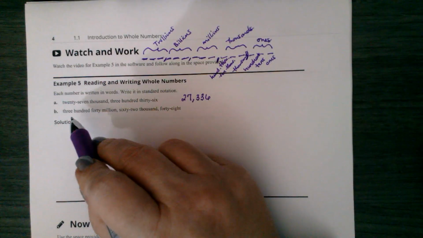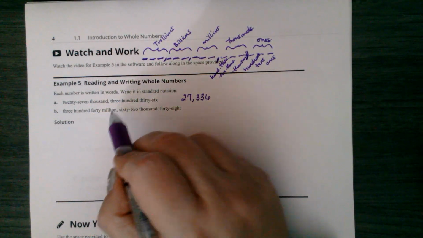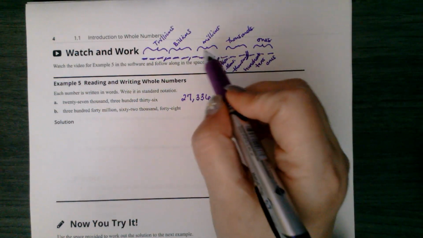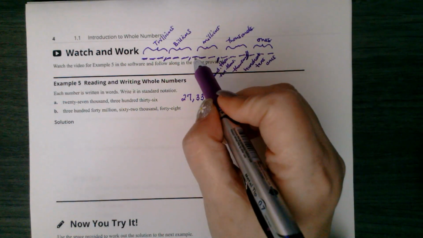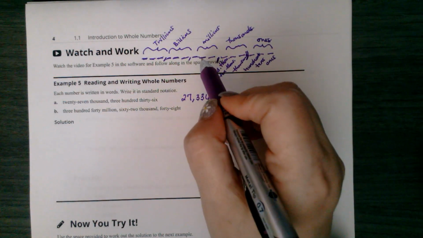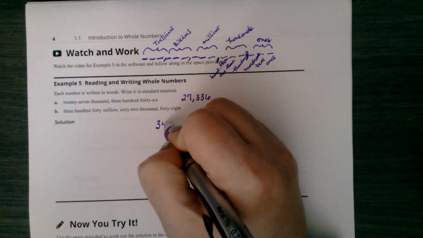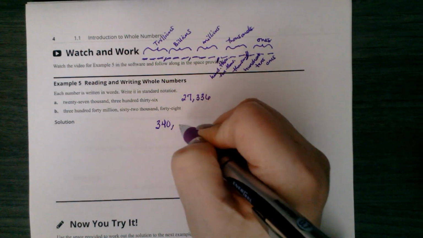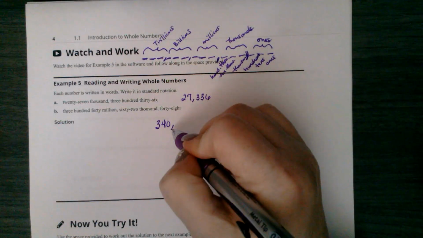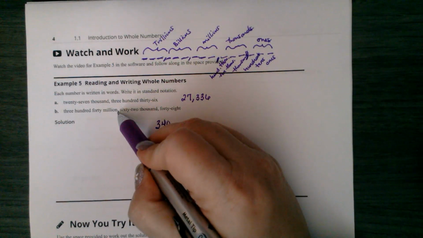So when they say 340 million, that tells me we're here in the millions. 300 is there, 40 is there. So 340 million. Million is where I put my comma. Notice there's a comma there.